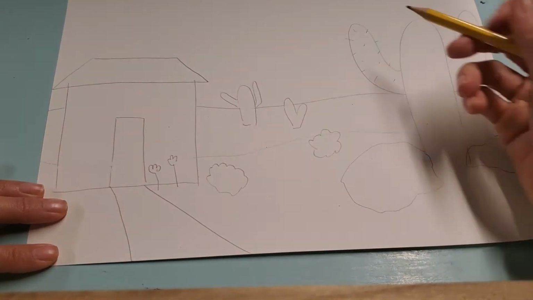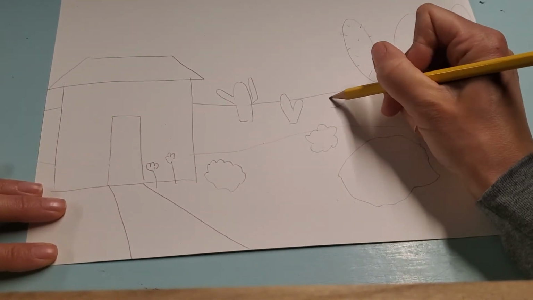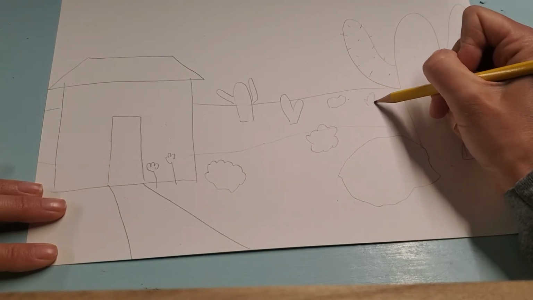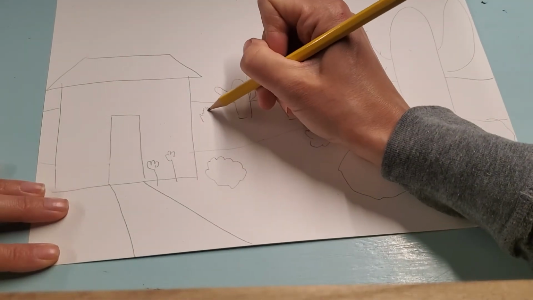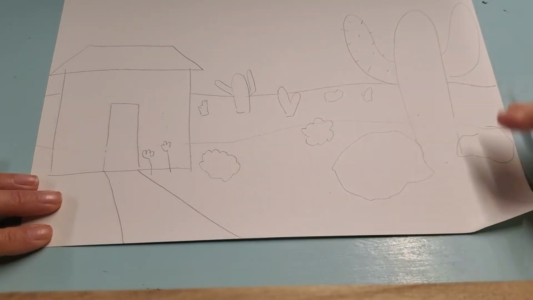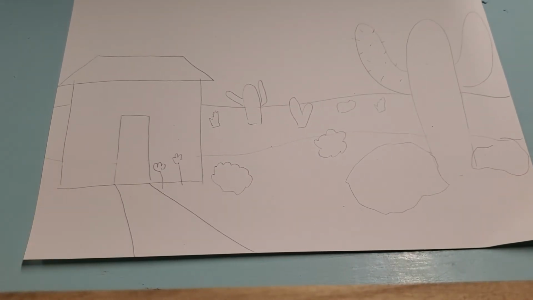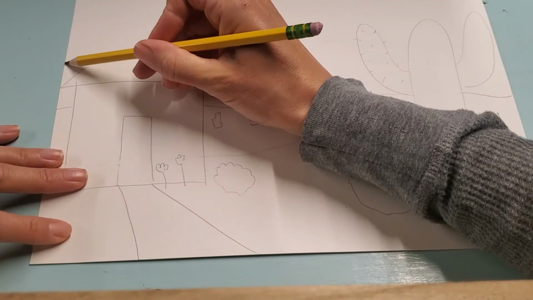Right, so things in the middle ground are a little smaller. Maybe there's some more rocks. Maybe there's some more little bushes. But they're a lot smaller than the ones that were in the foreground. Then really far away, maybe there's some mountains or something a little farther away.